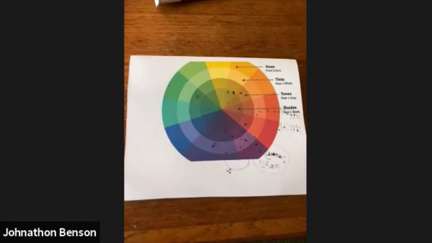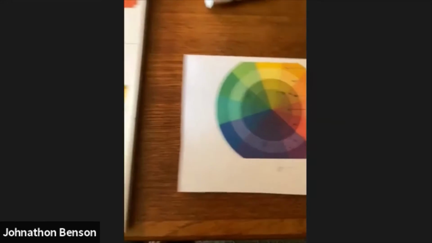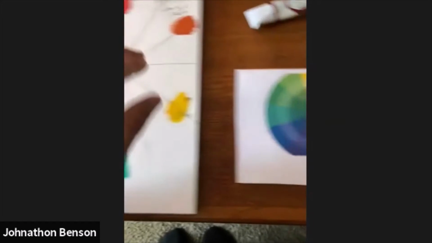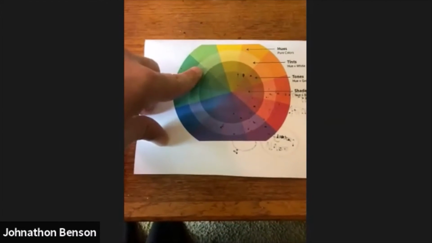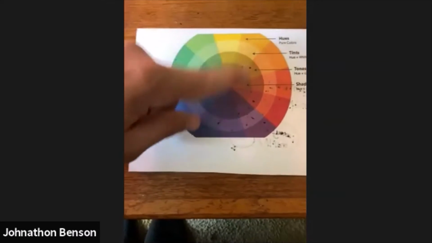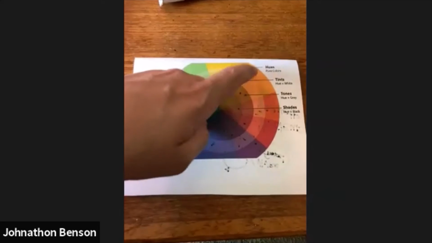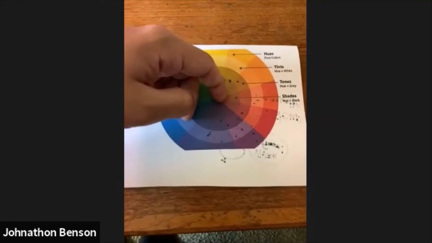Yep. Okay, cool. So anyway, if you want to get a better practice of this, I would suggest going back and trying to recreate this circle here, and you're going to want to do the same thing: the hues, the tints, the tones, and the shadows.